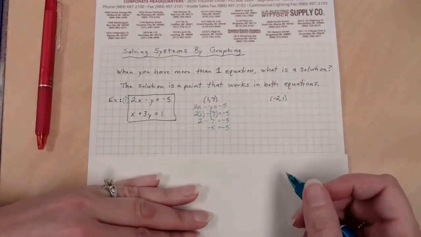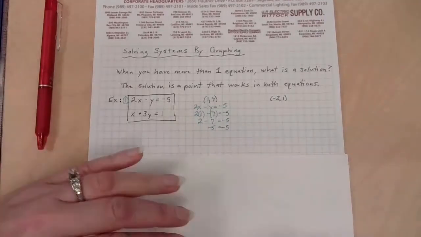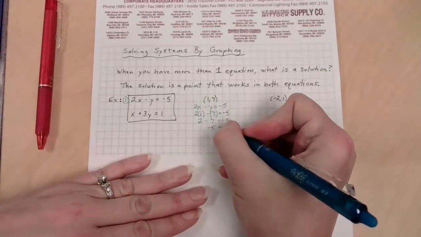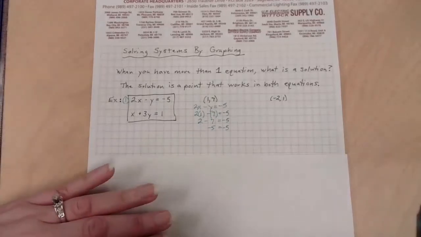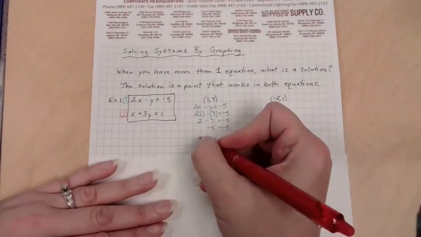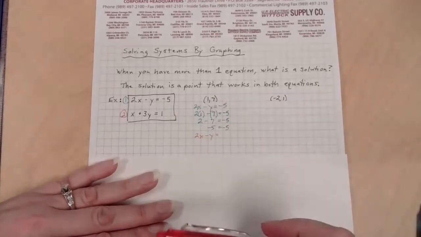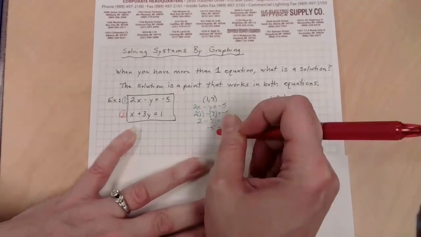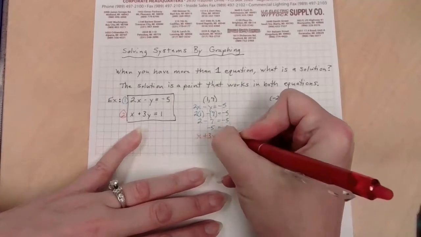Should we jump up and down with excitement saying, hey, this point works? Maybe. If you want to do just a tiny bit of excitement, you can. But ultimately, we are not done because this point has to work in both equations. So let's see if it works in the other one. Here's equation number 2 in red. Second equation, x plus 3y equals 1.